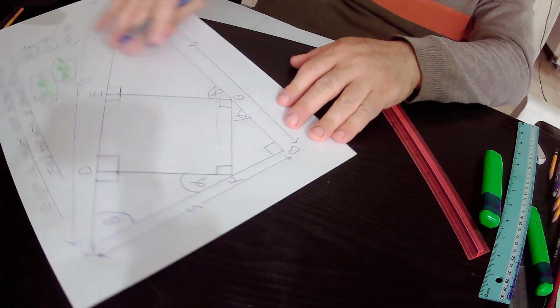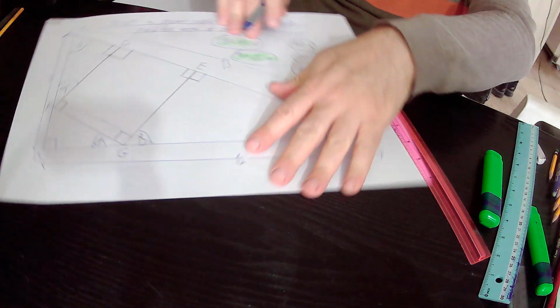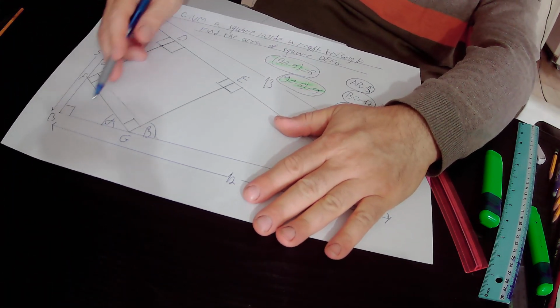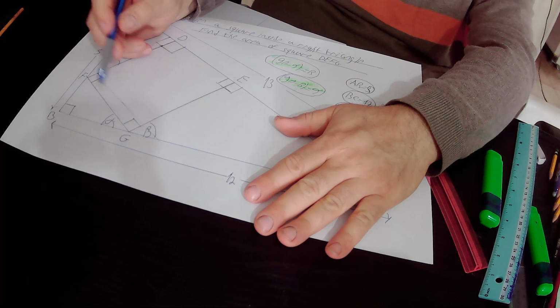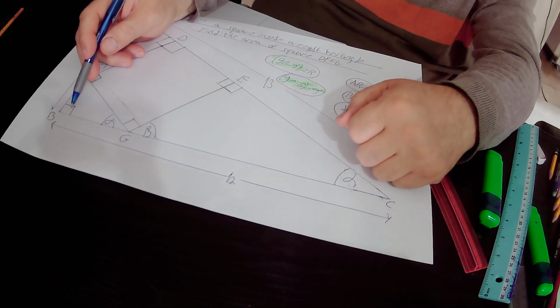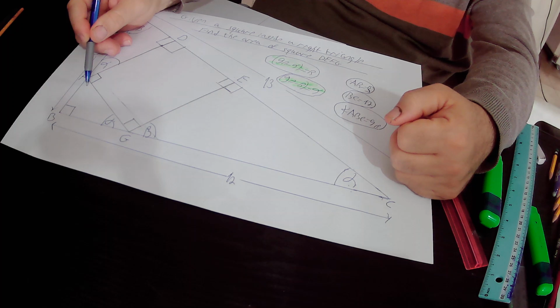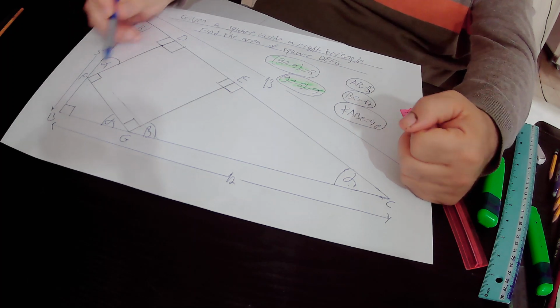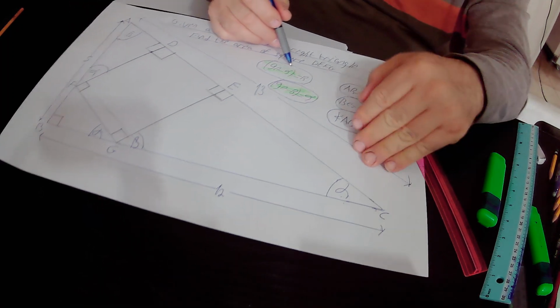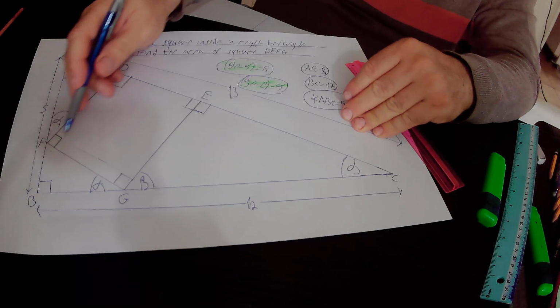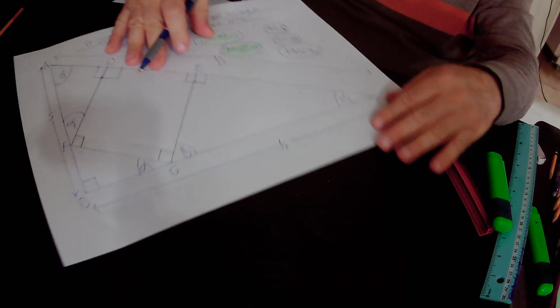So, in the small right triangle FBG, this angle equals alpha. This angle equals 90 degrees. Therefore, the missing angle here equals 90 degrees minus alpha. But 90 degrees minus alpha equals beta, according to our definition. So the missing angle equals beta.